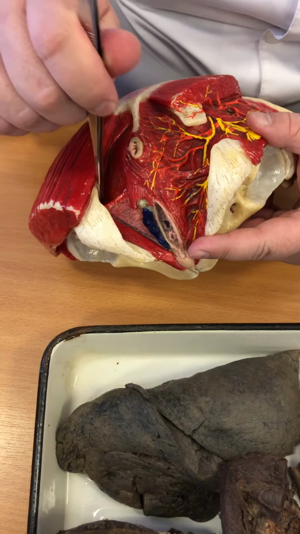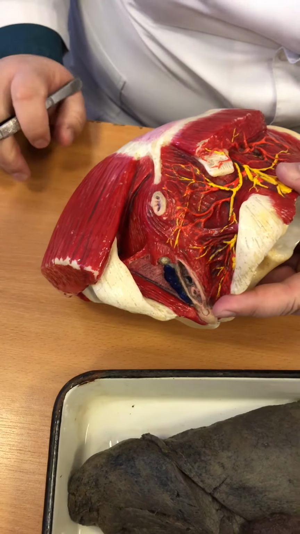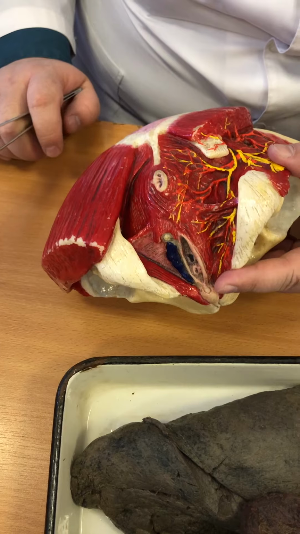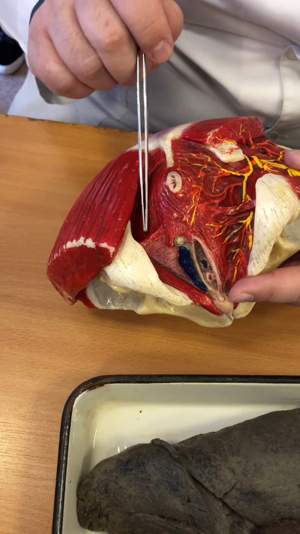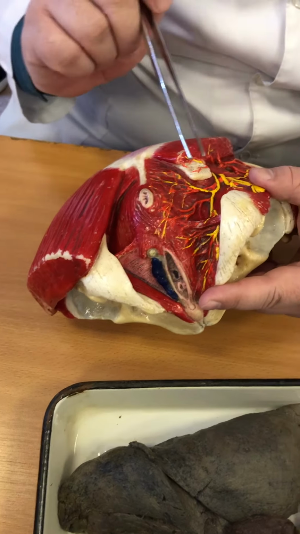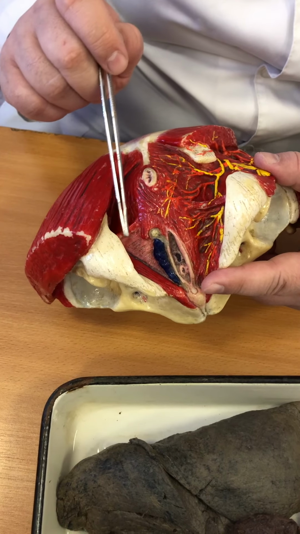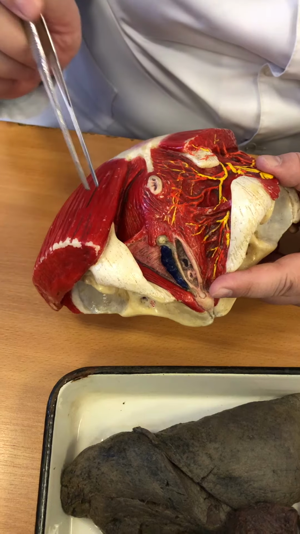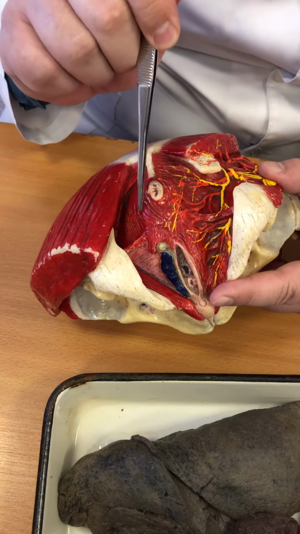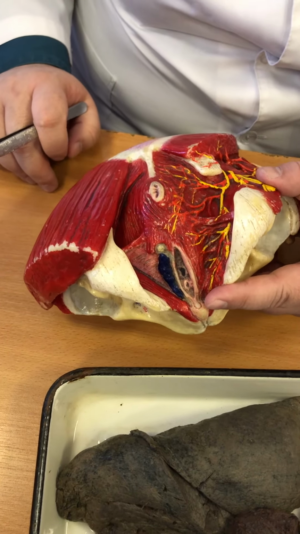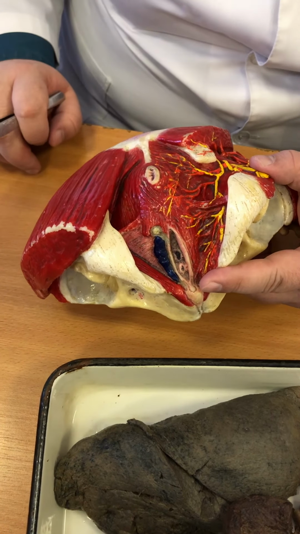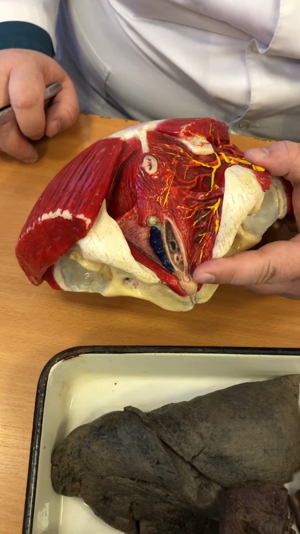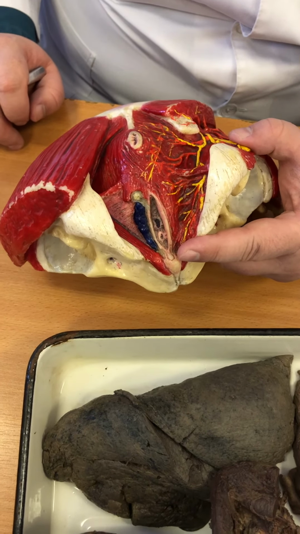Here we can see the fossa ischiorectalis, the space between the tuber ischiadicum laterally, medially the levator ani and sphincter ani externus, anteriorly the transversus perinei superficialis and profundus. This space is filled with fat tissue, and the name of this fat tissue is paraproctium. Do you remember? Paraproctitis is inflammation in this region.